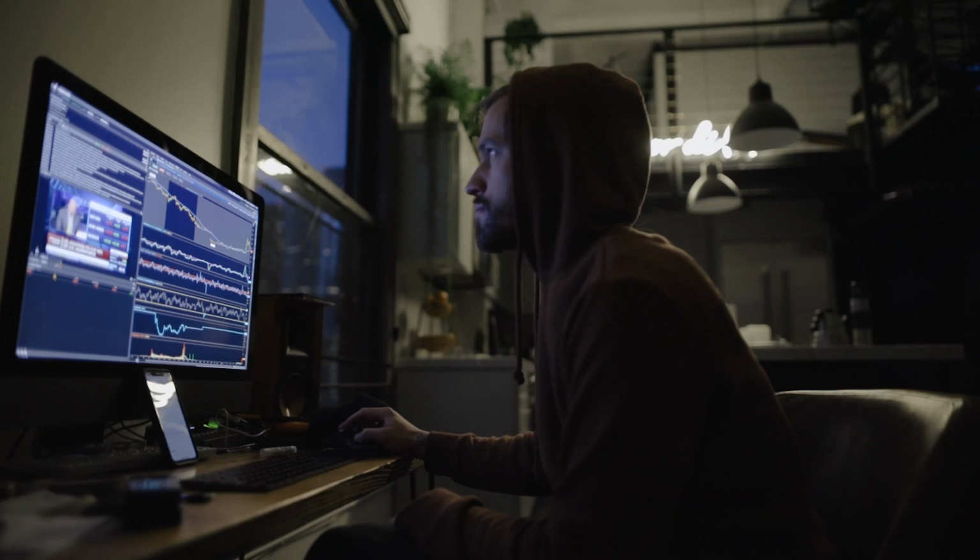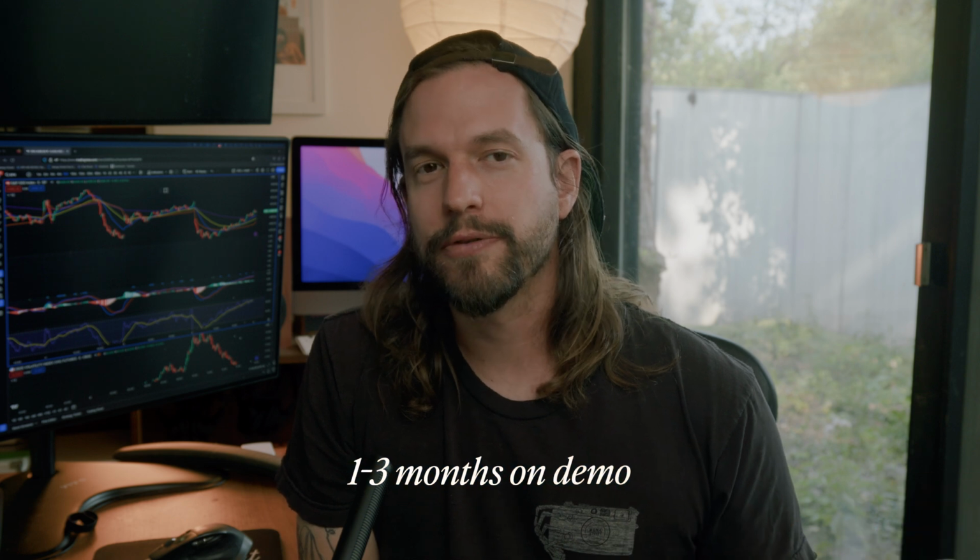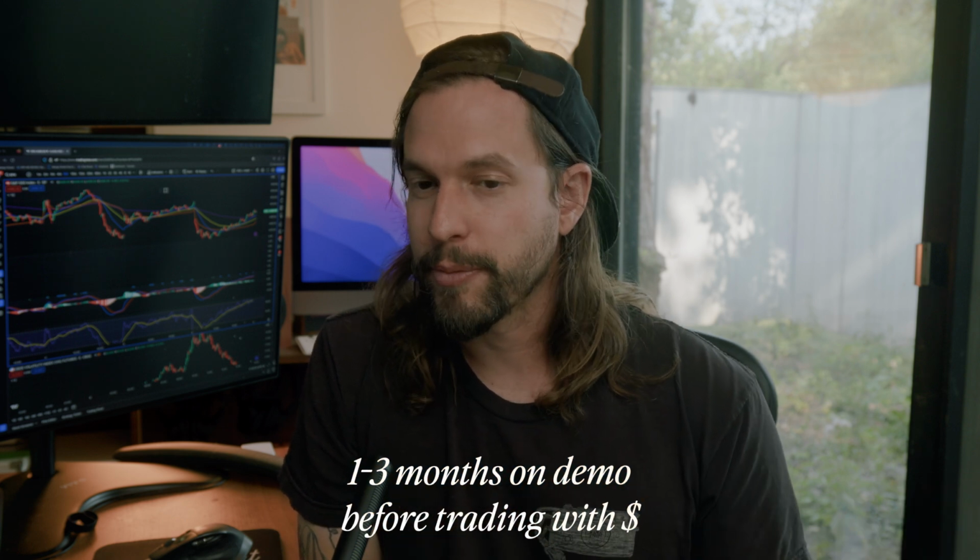After you successfully backtest, you then should forward test the strategy in real time throughout the trading day on a demo account for weeks at a time. You want to make sure that it's a strategy you'll actually be able to execute correctly and that it's something that will work in current market conditions. I would recommend having at least 1 to 3 months of successful forward testing on demo before trading with real money.